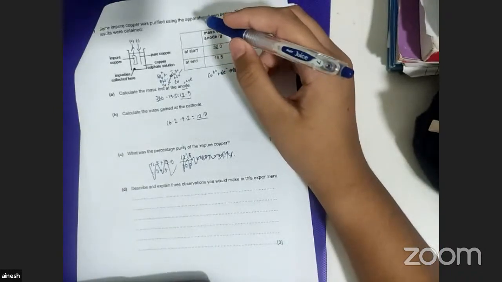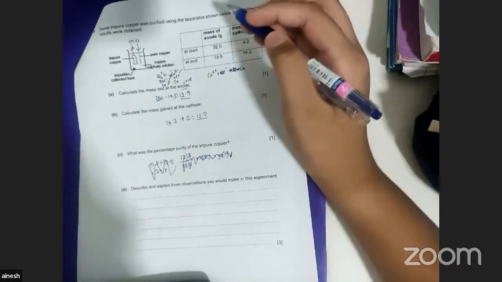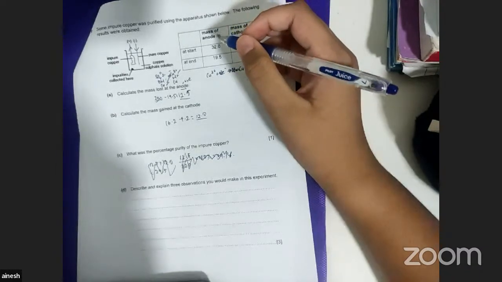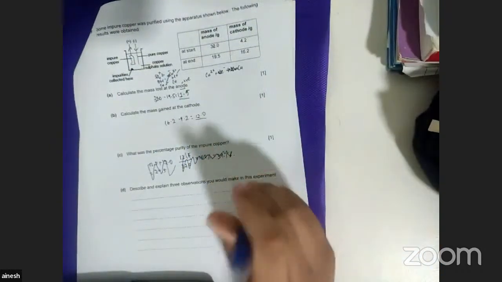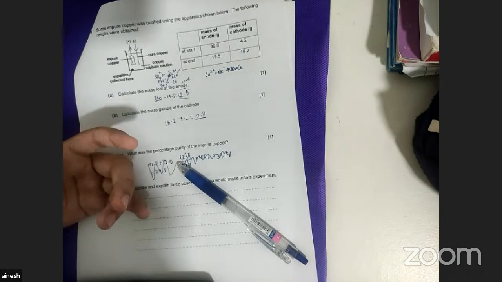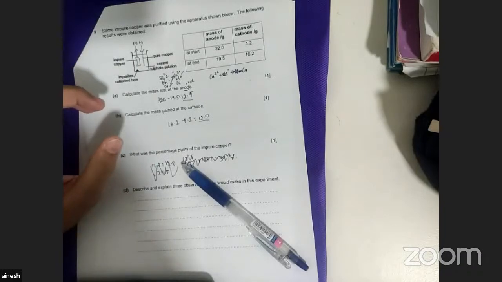Collected there, right? But the 12.9, are you sure that's just the pure part of the impure copper? Are you sure? I know that the reaction is only copper becoming Cu2+, but are you sure that the 12.5 is only copper? I thought this wasn't copper at all. I thought this was the impurity.